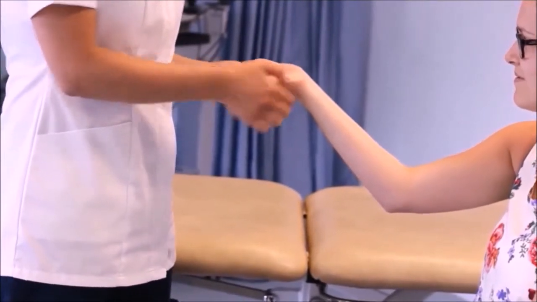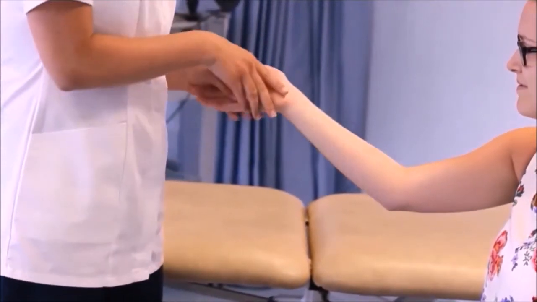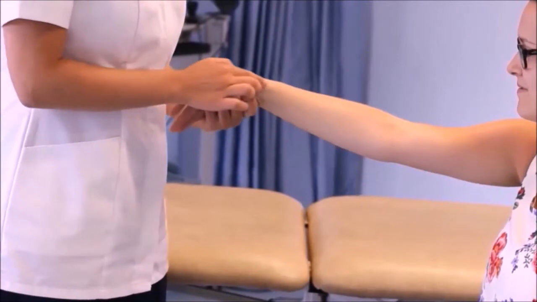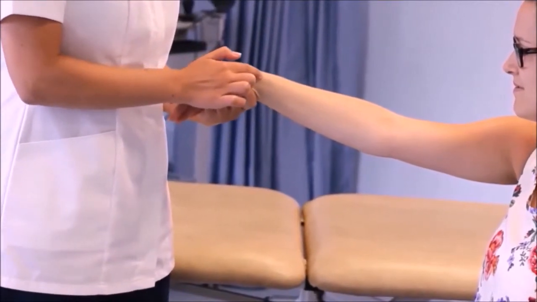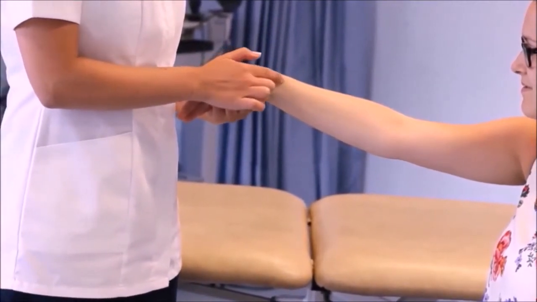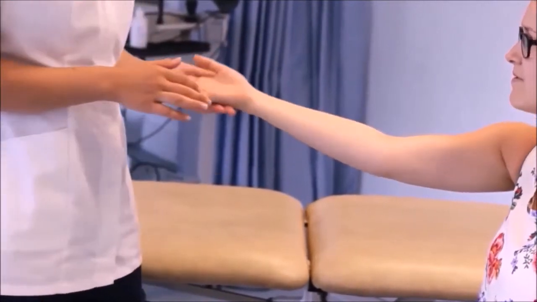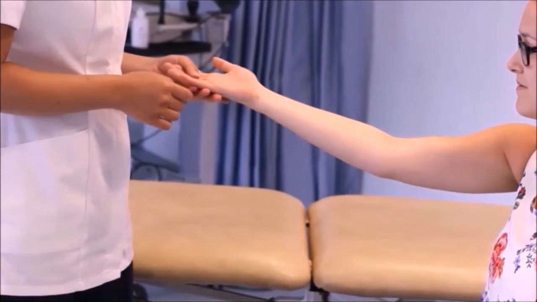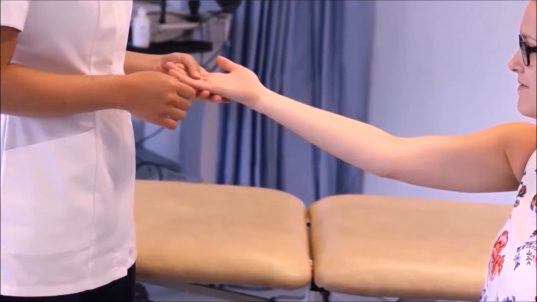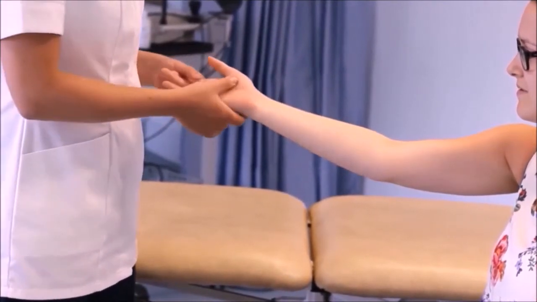Okay. And can you show me the radial styloid, please? Radial styloid is there. And can you name one thing that attaches to the radial styloid, please? Pronator quadratus. Okay. And can you classify and palpate the carpometacarpal joint of the thumb? Yeah.